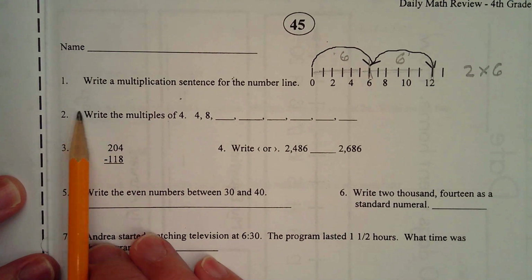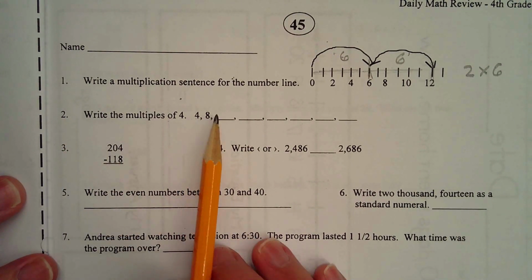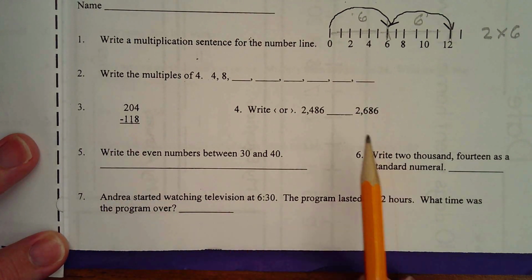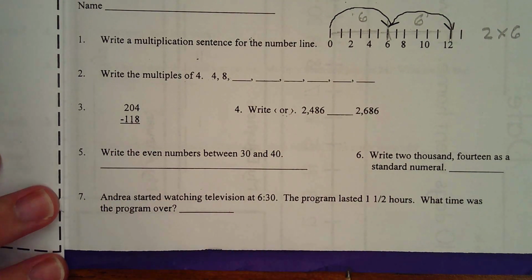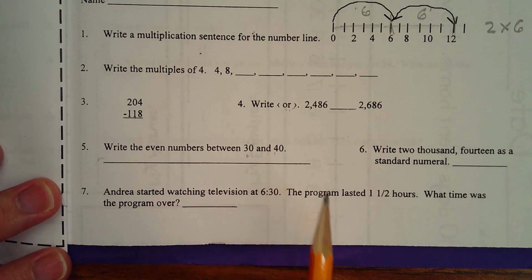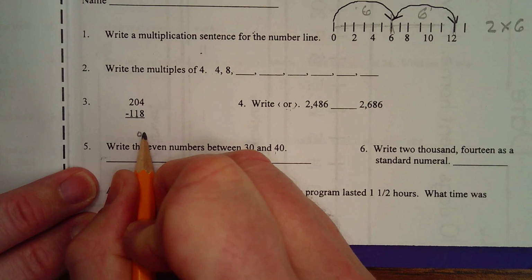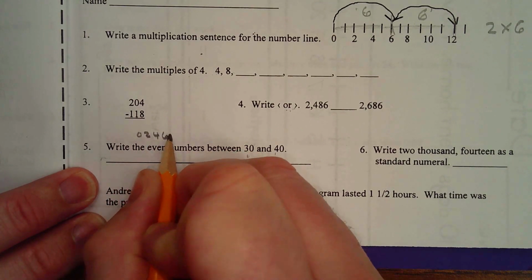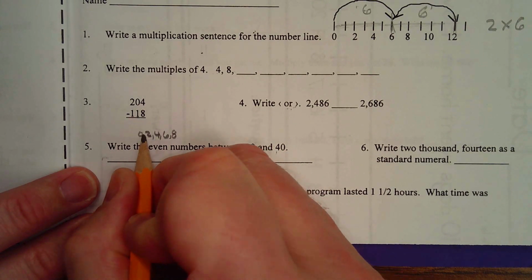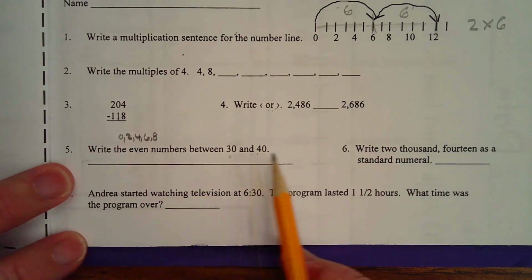Now it wants you to write the multiples of 4. 4, 8, to kind of work your way up. A subtraction problem with some regrouping. Greater than, less than, or equal to. More like just greater than, less than. Write the even numbers between 30 and 40. Remember, even numbers end in 0, 2, 4, 6, and 8. If they end in that, then those are the even numbers.